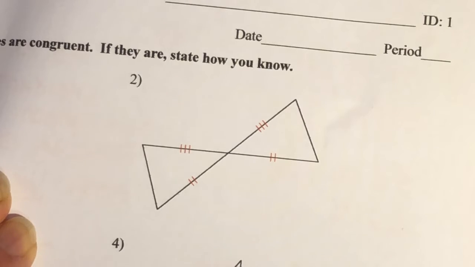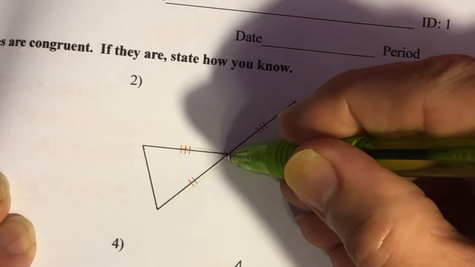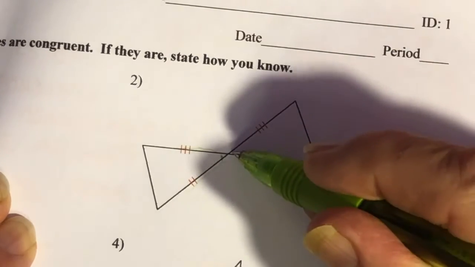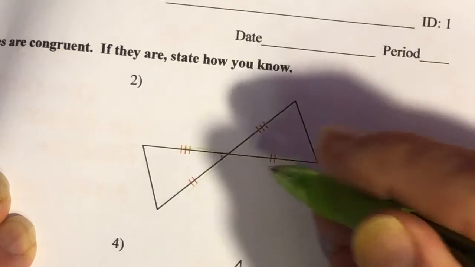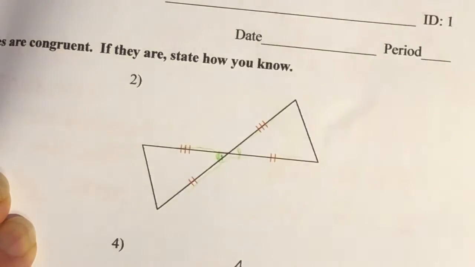And so far, the only other shortcut we have is side angle side. It's got to be the angle that's created by these two sides here and the angle created by these two sides here. If they are congruent, then the two triangles are congruent by side angle side.